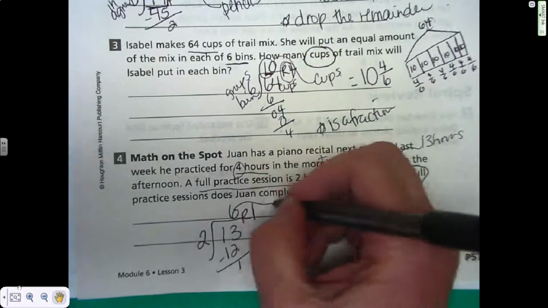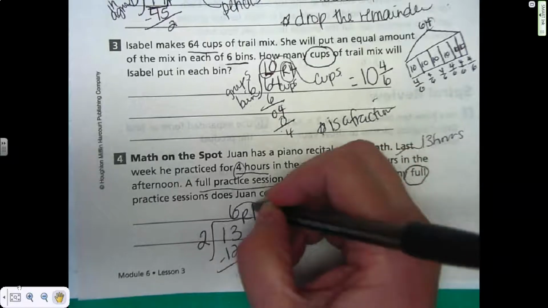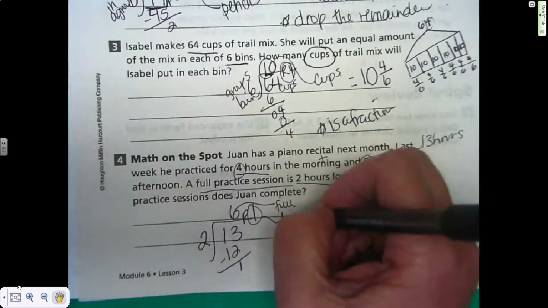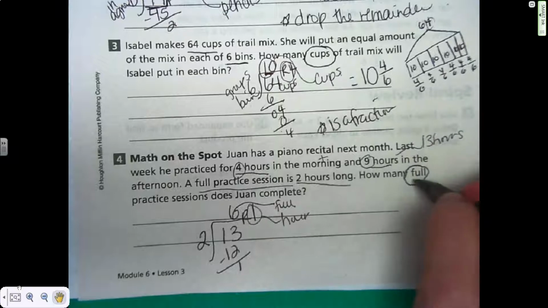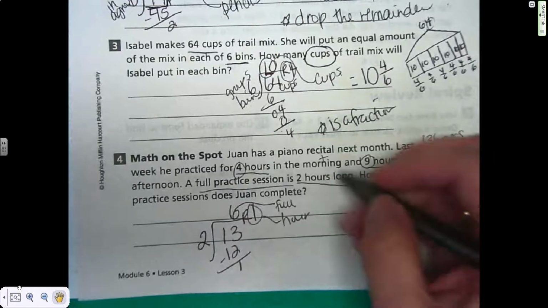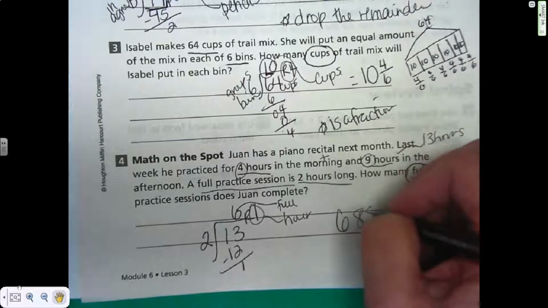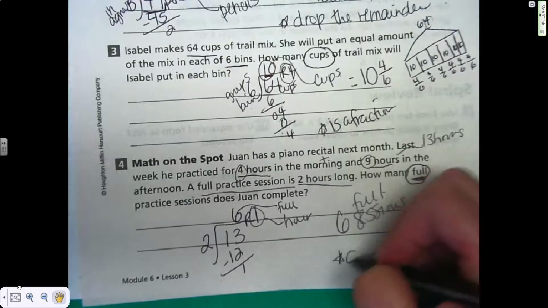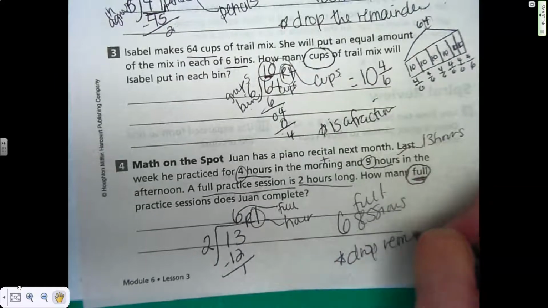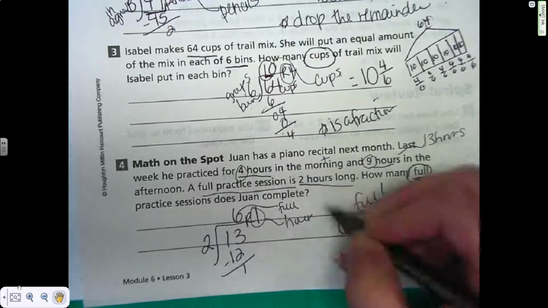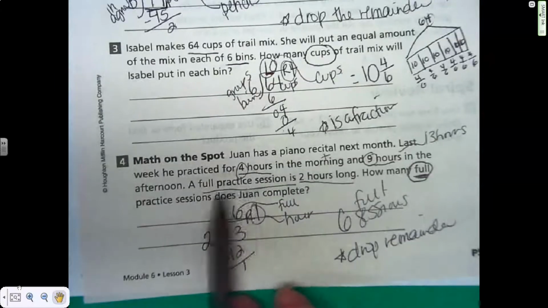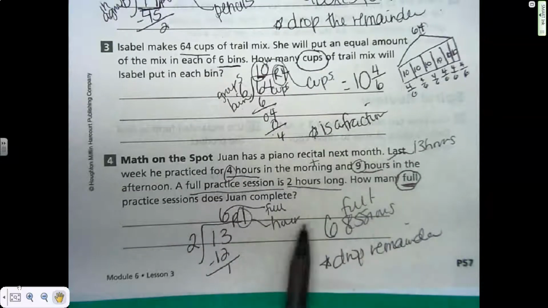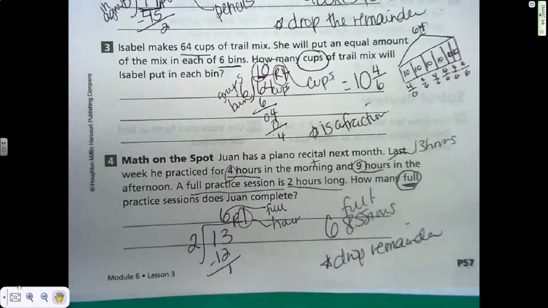So this tells me he practiced 6 full sessions, and then he practiced for another hour. So my question is how many full sessions? So I would say he practiced 6 full sessions. So this would be a time to drop your remainder, because that's just 1 hour, and that's not a whole session. That's only a piece of a session, so we can say 6 full sessions.